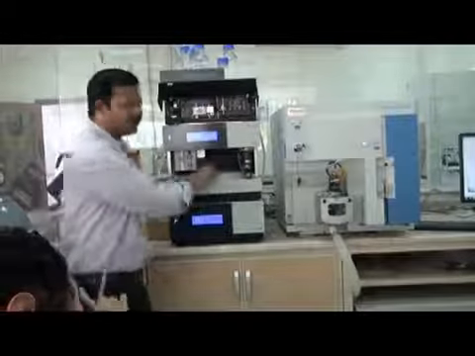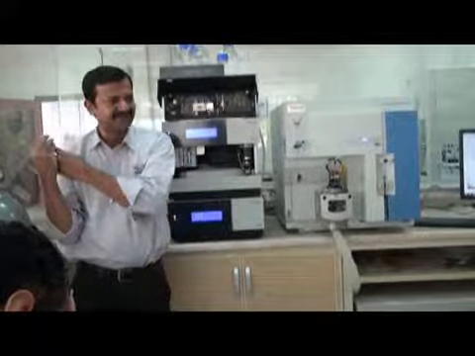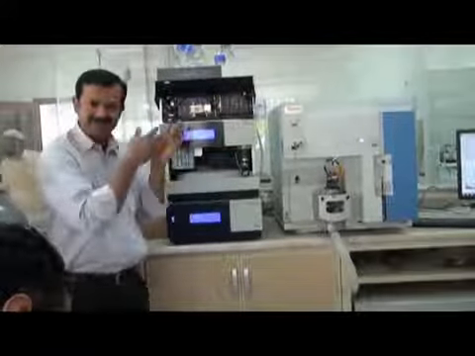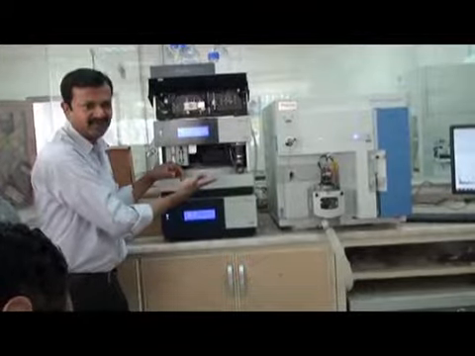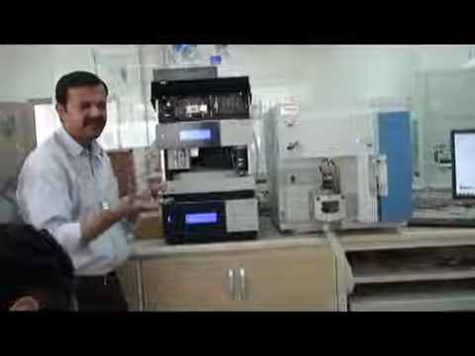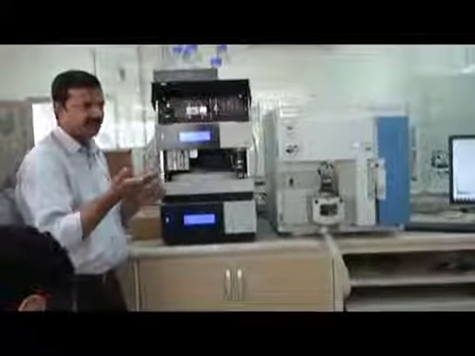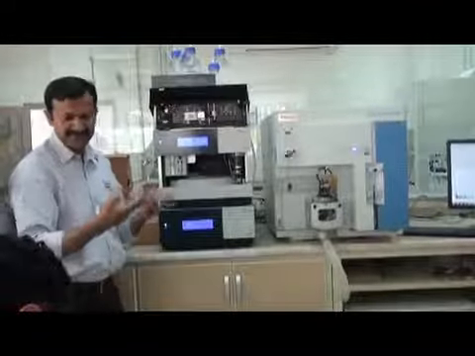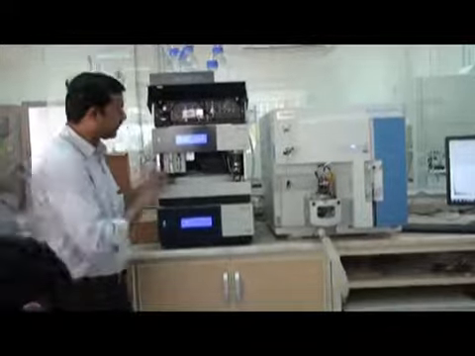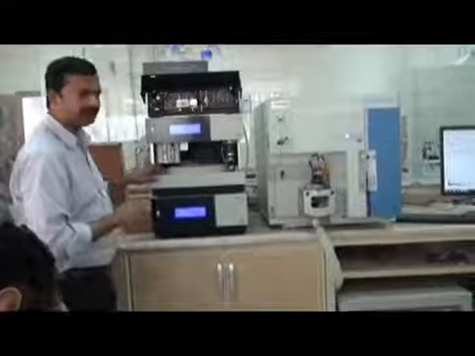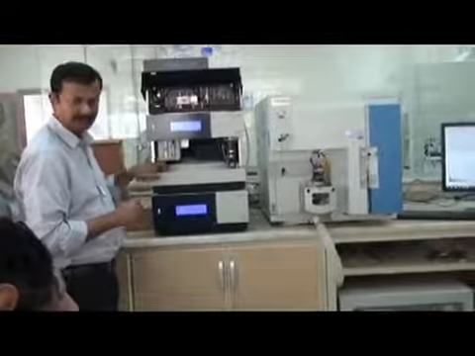So no need to put your vials in the refrigerator. This is working as a refrigerator also. Your samples may degrade at high temperature. If you put them at room temperature, maybe they are damaged or degraded. So you just keep them here at low temperature. Okay?